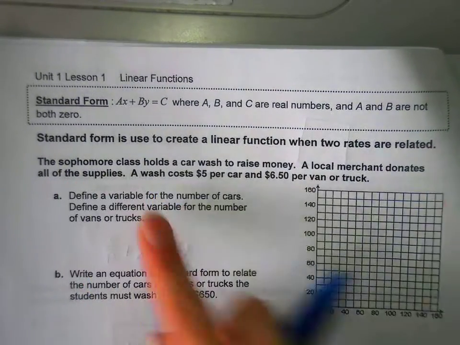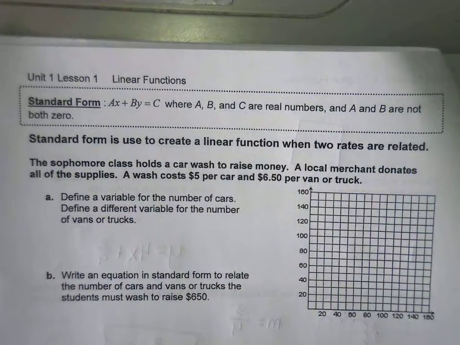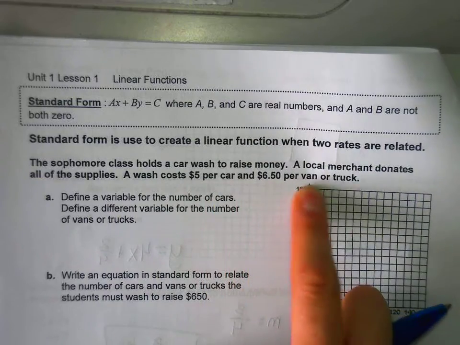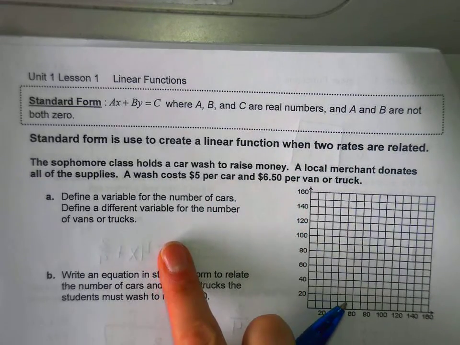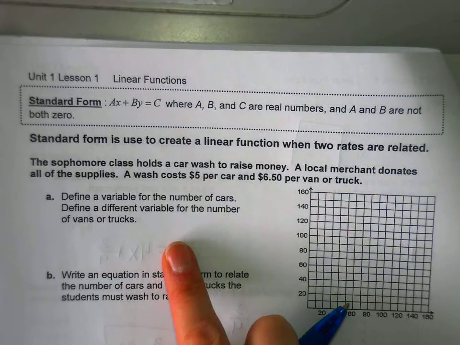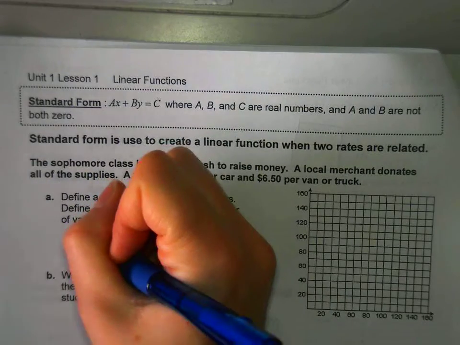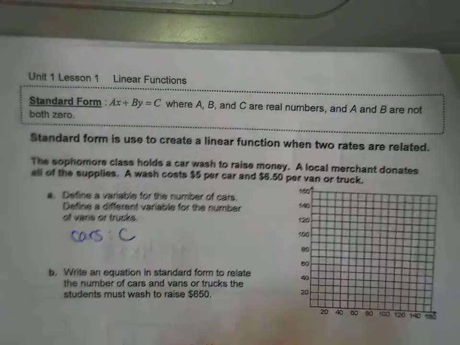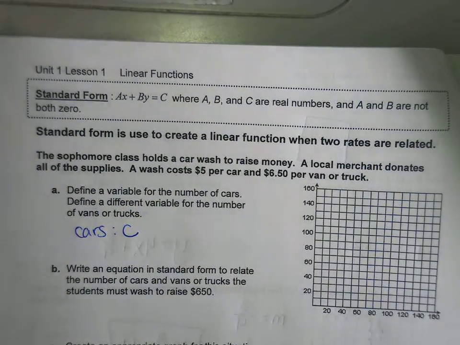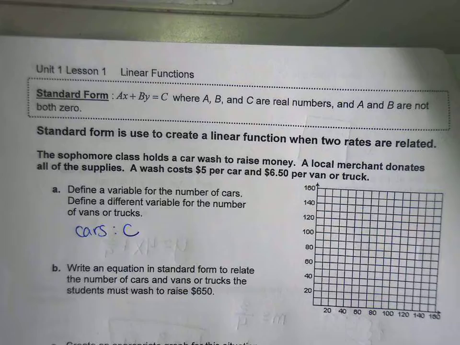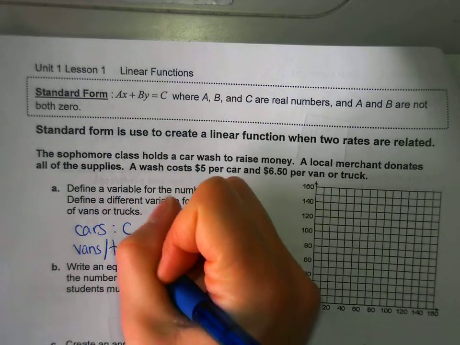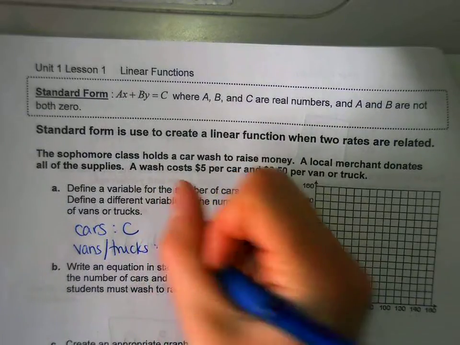So the sophomore class holds a car wash to raise money. A local merchant donates all of the supplies. A wash costs $5 per car and $6.50 per van. So we want to define a variable for the number of cars. So if I'm dealing with cars, I'm going to say we're going to be dealing with the letter C. Now I'm going to define a different variable for the number of vans or trucks. So if I'm dealing with vans or trucks, I'm going to use the letter V.